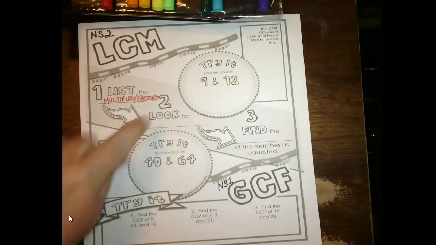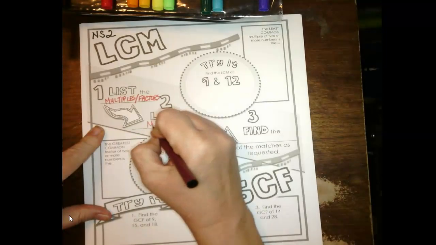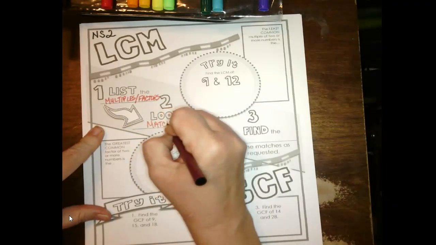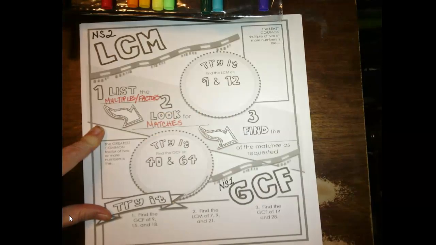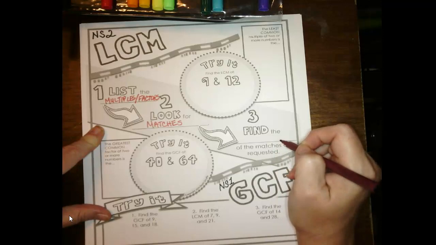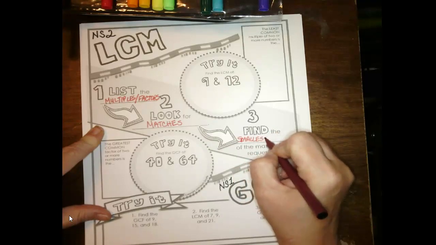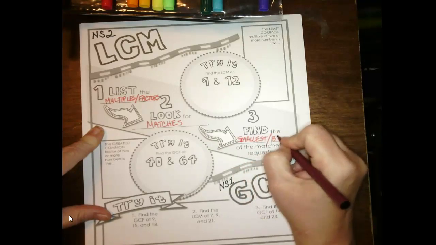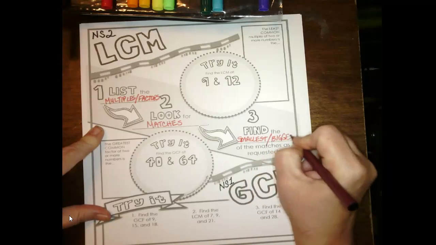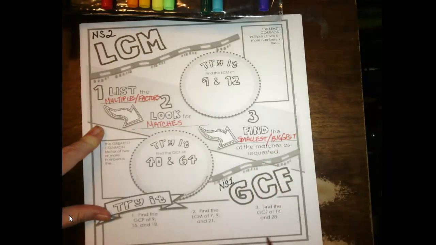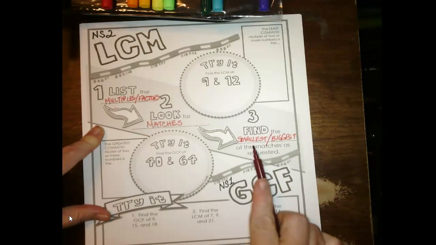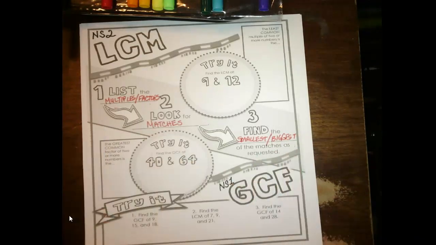Step 2, look for anything that matches. And then step 3, you're looking for the smallest or the biggest match. If it's a multiple, you're looking for the smallest. If it's a factor, you're looking for the biggest. That's what we want to remember.